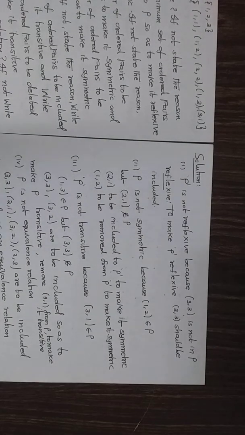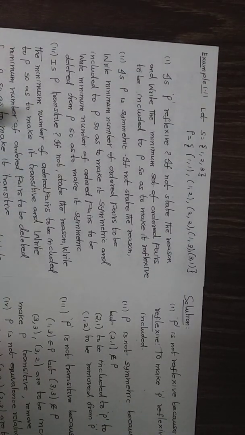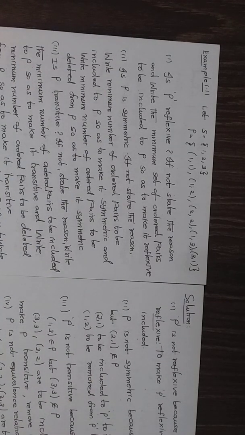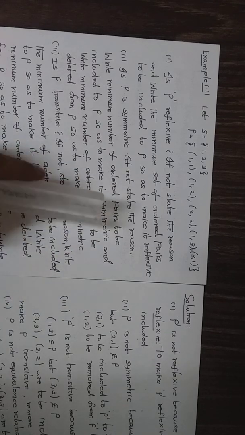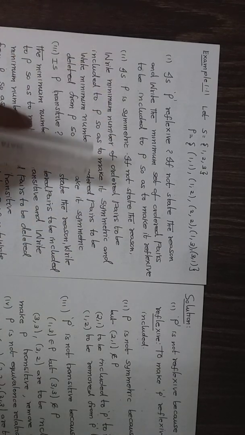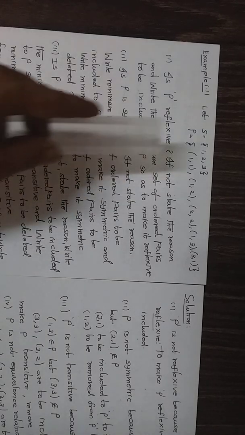Okay. Now next, second one, students. Now we will see the second one. Is rho symmetric? That means they are asking whether the given relation is symmetric or not. Now if not, state the reason. If it is not symmetric, you should tell the reason. Write the minimum number of ordered pairs to be included to rho so as to make it symmetric. That means what are the ordered pairs you must add to this rho to make it a symmetric relation.